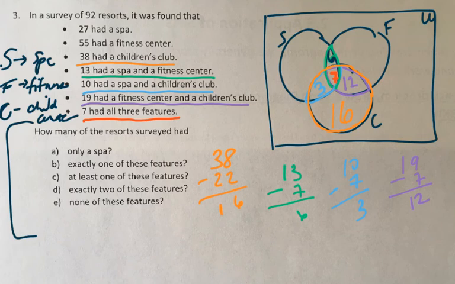Now let's do gray. We're told that 55 of these resorts had a fitness center. So in this one outlined in the darker gray, we know that circle should contain a total of 55. But we've already accounted for 6, 7, and 12 within that circle. So 7 plus 12 is 19. 19 plus 6 is 25. And we're going to take 55, the total that needs to be in that section, and subtract our 25, which gives us 30.